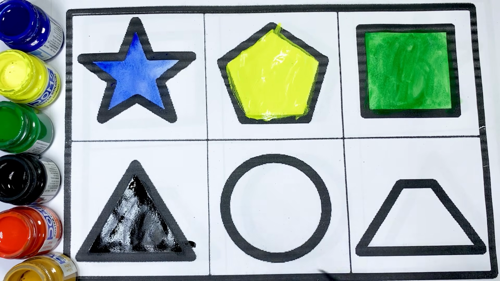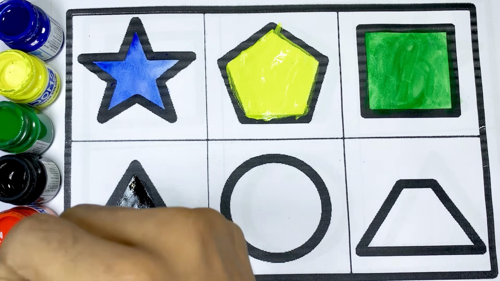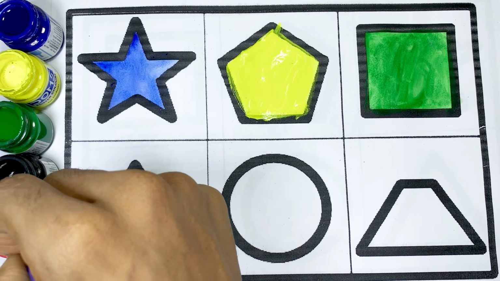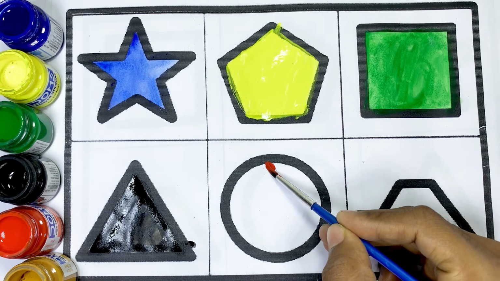The shape of triangle. Kids, now you draw circle, the shape of circle, and use red color.